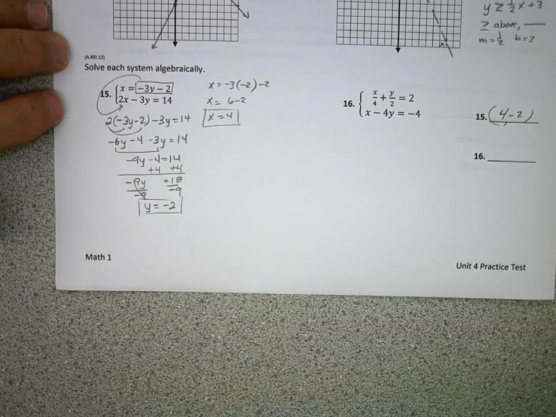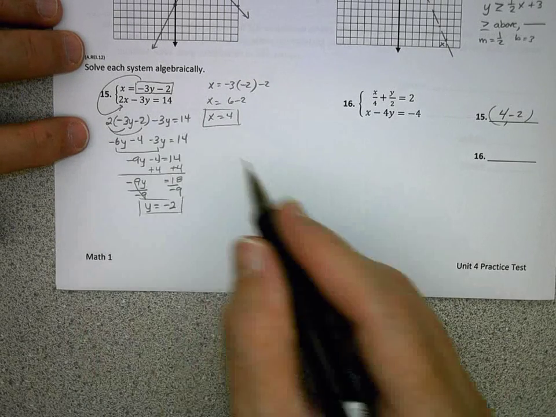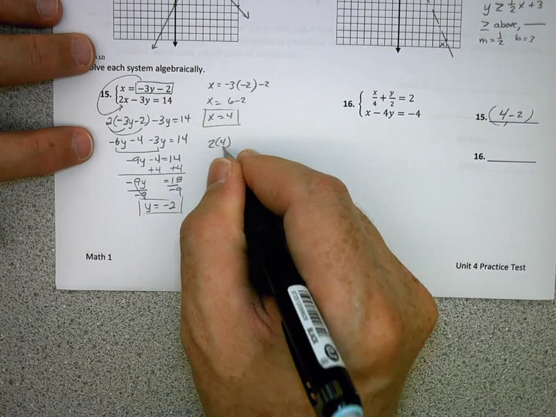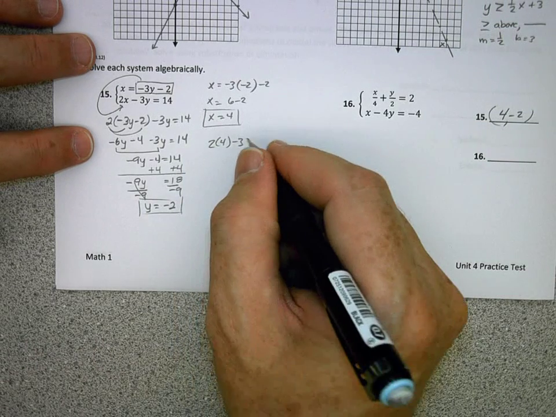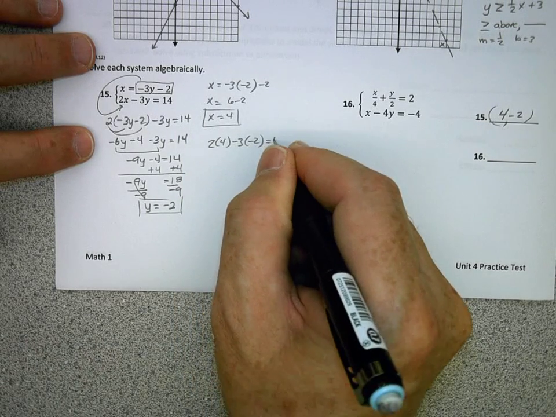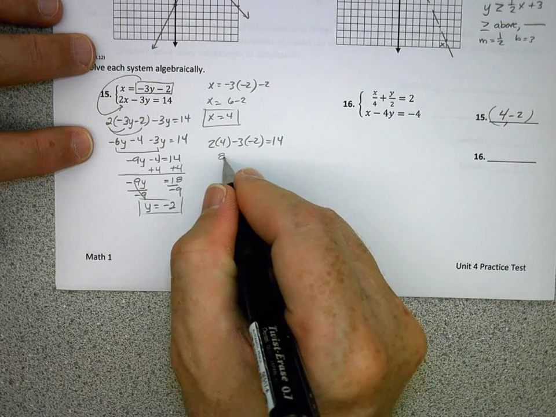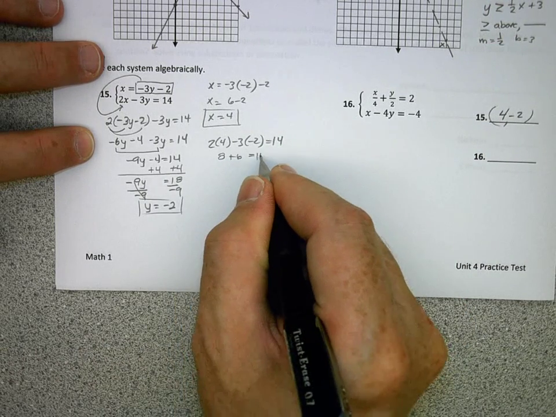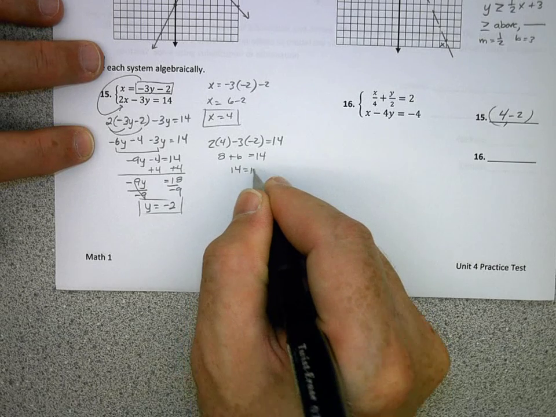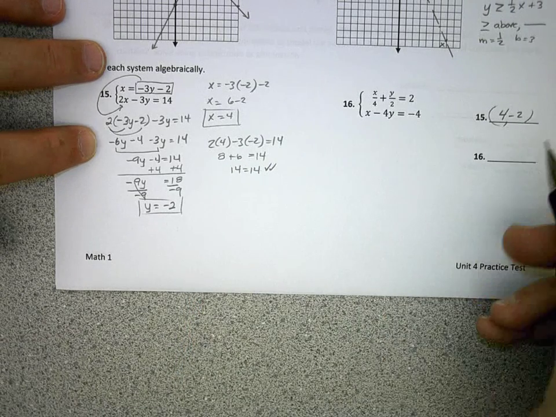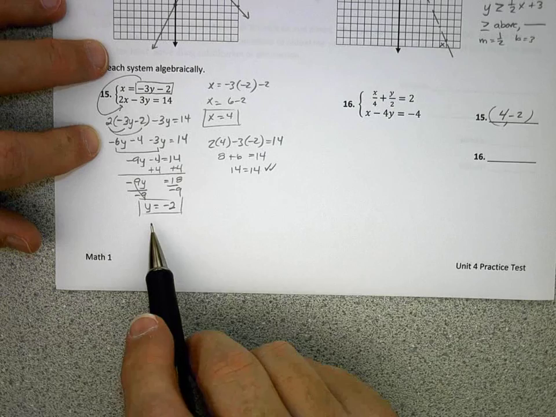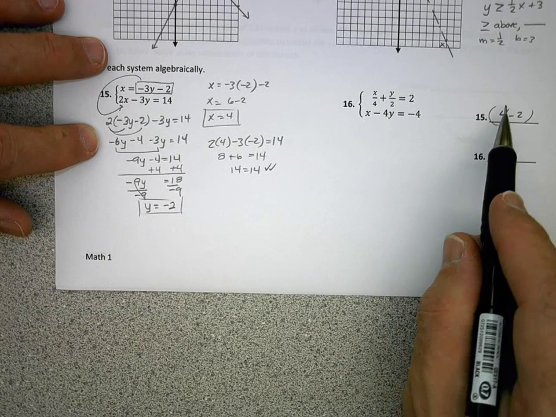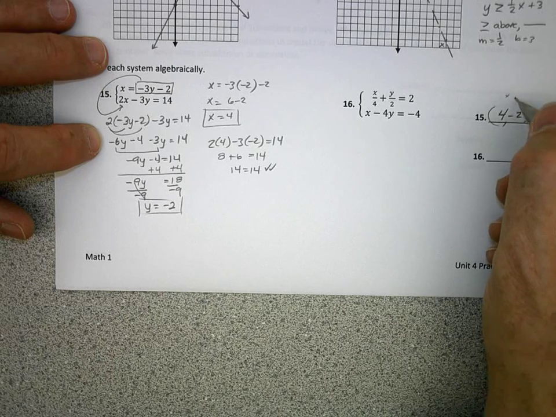And then if we want to check our answer, we'll put it back into here. So if I take 2x, 2 times 4, minus 3 times minus 2, does that equal 14? Well, that's 8. Minus 3 times minus 2 is plus 6. And sure enough, 14 equals 14. So I know we got the answer right, 4, minus 2. Again, remember, just because you solve for y first, don't put it in the first spot. This is always the x, and this is always the y.